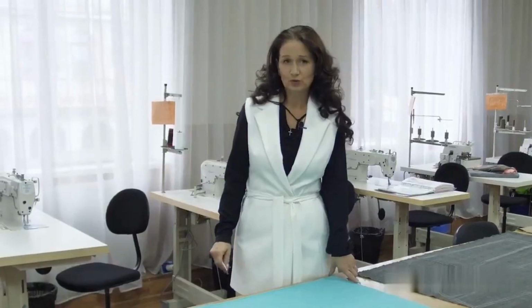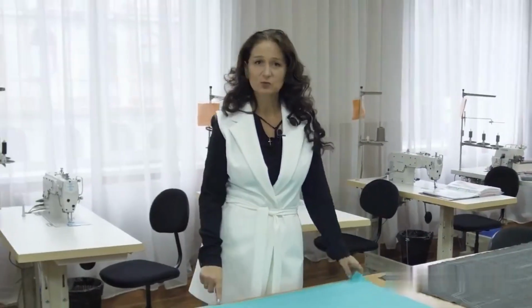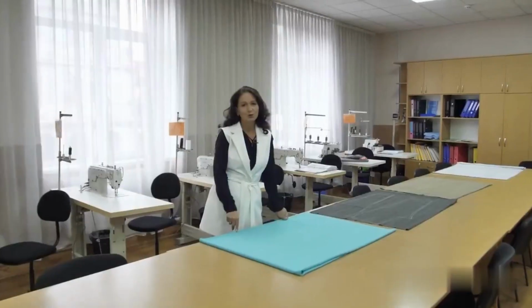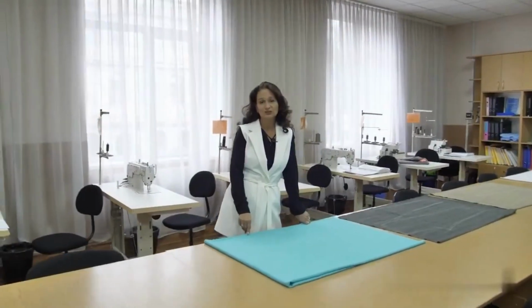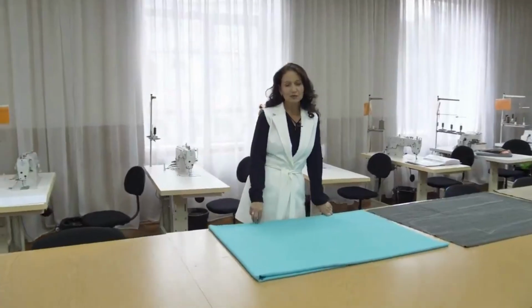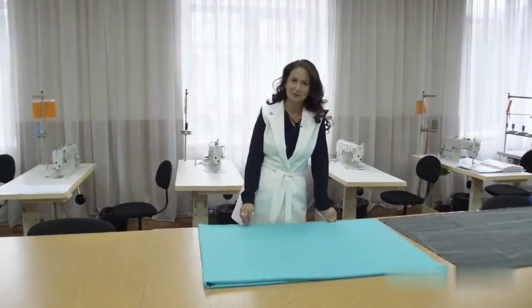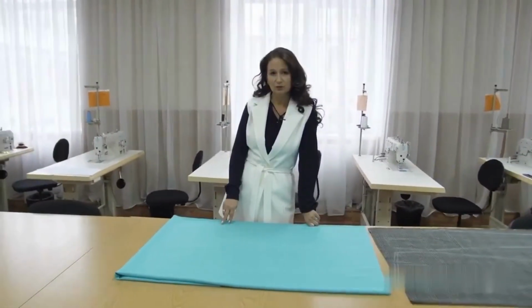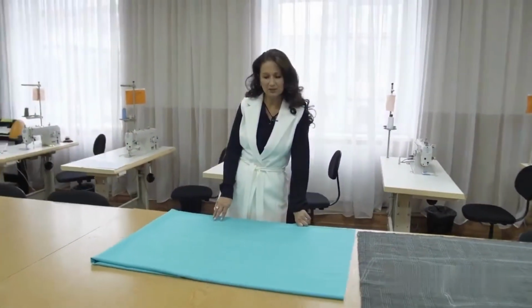When choosing a model of trousers, it is important to pay attention not only to the model but also to the fabric from which this model will be made. The main focus is on the choice of fabric. The process of manufacturing the product consists of specific stages. The main stage is designing the product as well as cutting.